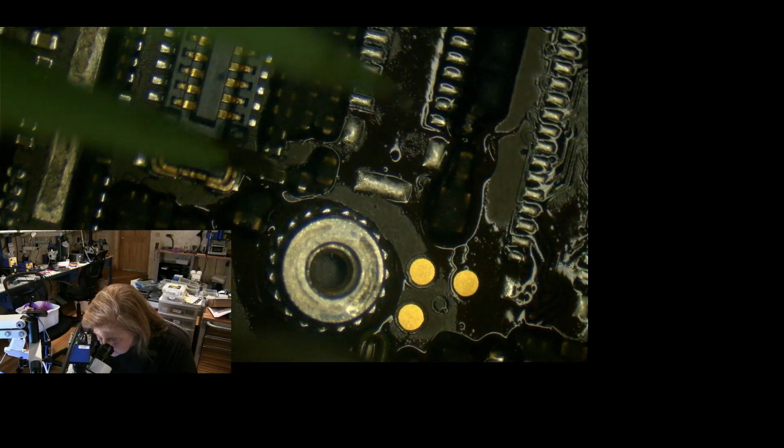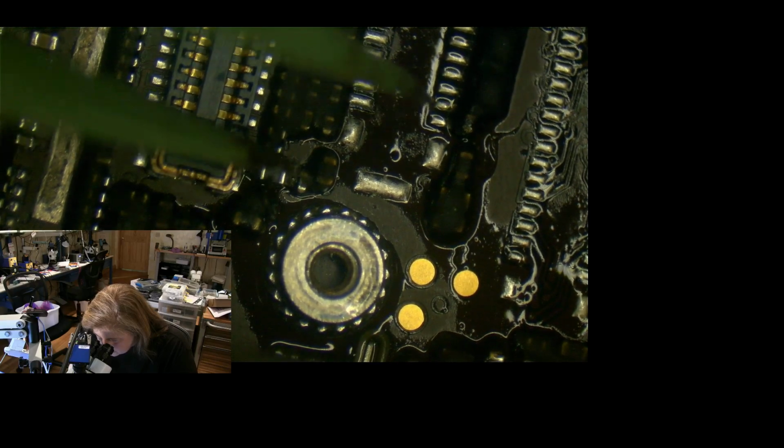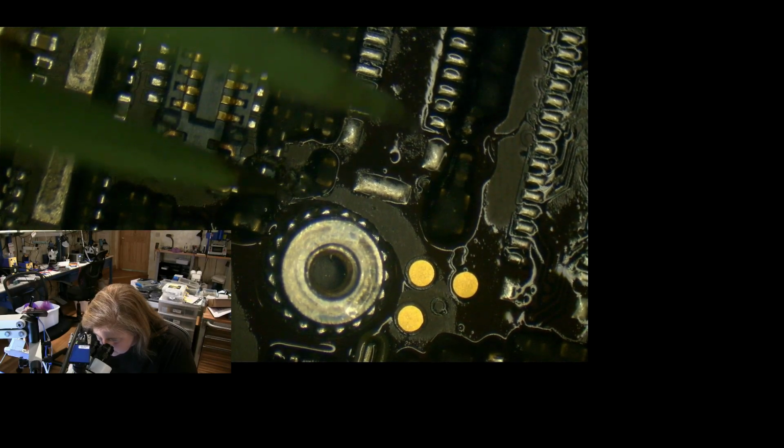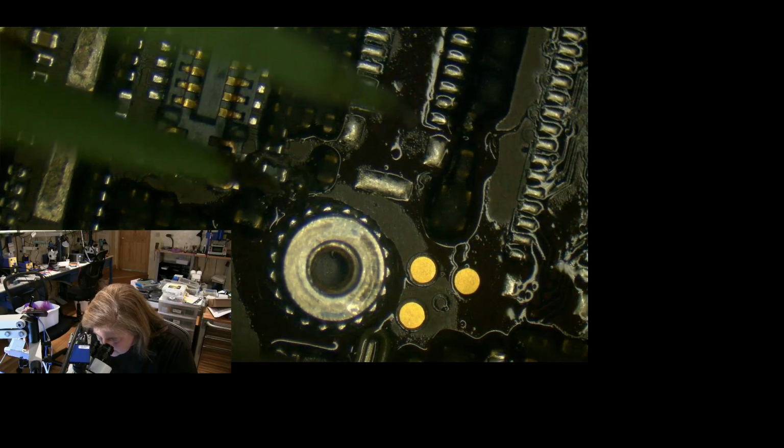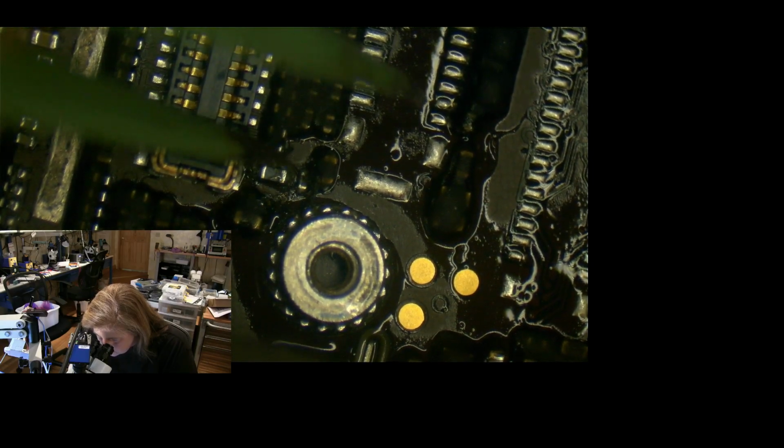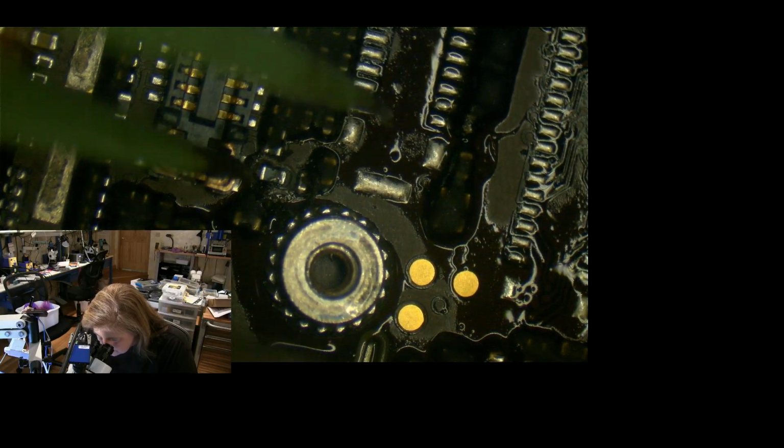So I want to hear what kind of clever arguments or rebuttals you guys have for the common right to repair stuff, for security.